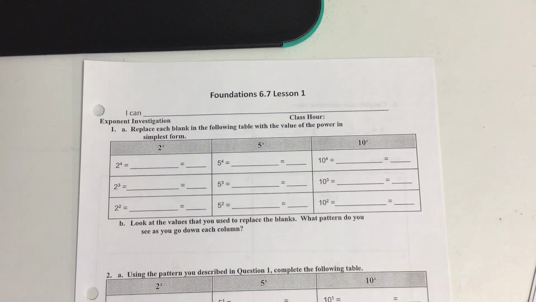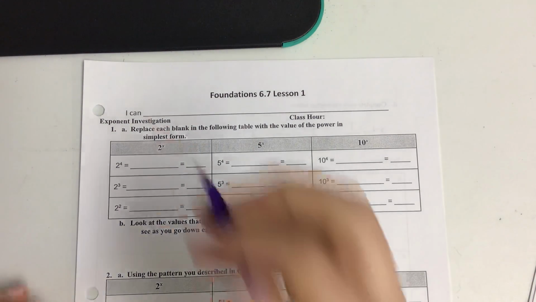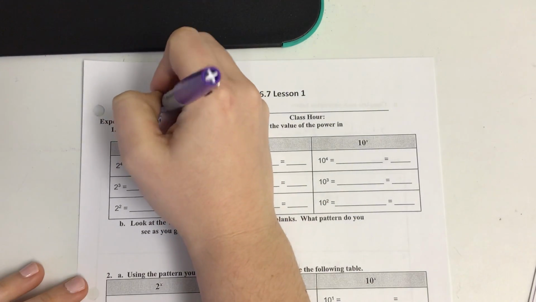This is 6.7 lesson 1. For this lesson, we are going to simplify negative exponents.